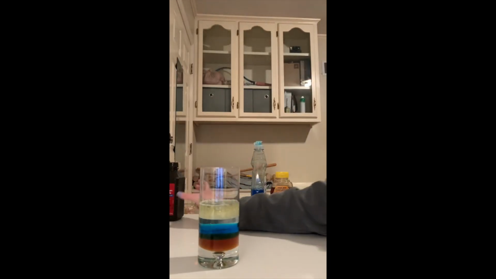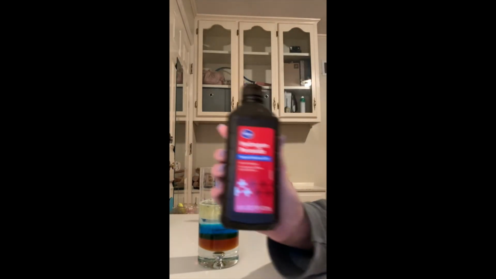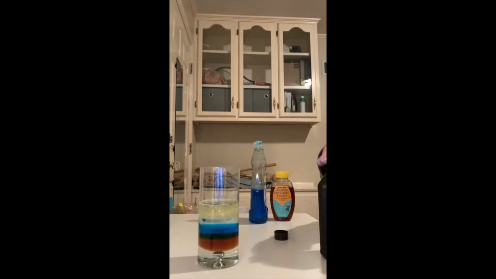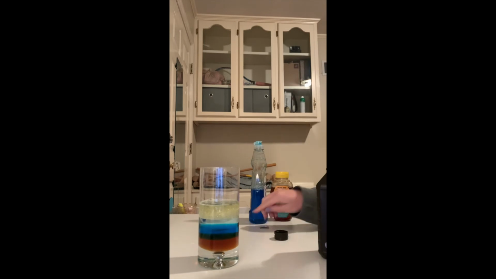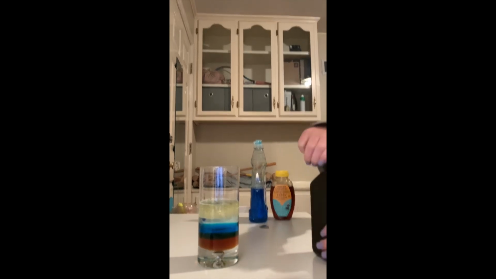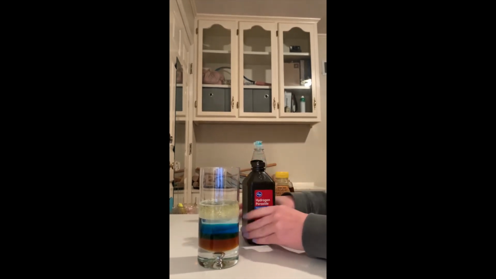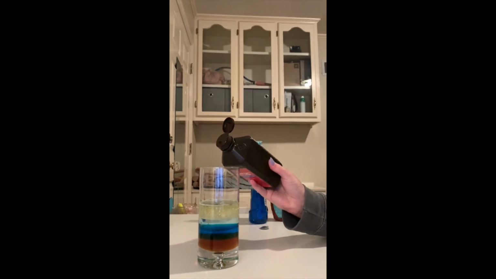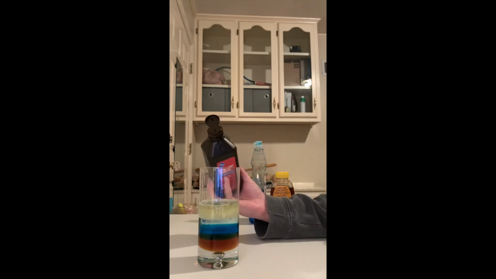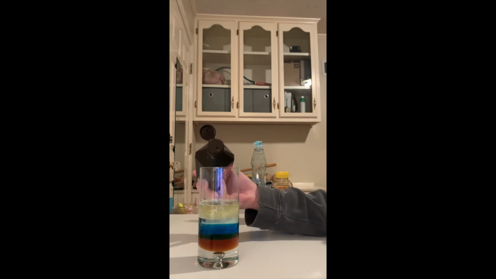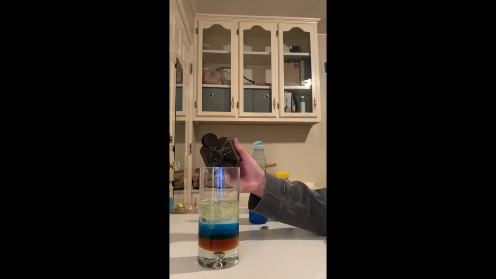The final layer that we are going to be using is the rubbing alcohol, which is going to be a little bit tricky because it has a cap on it. This particular brand from Kroger has a squirt bottle that is going to be very useful in this experiment, so that I can just squirt it onto the side rather than placing it into the funnel. So I am just going to squirt it onto the side of our cup.